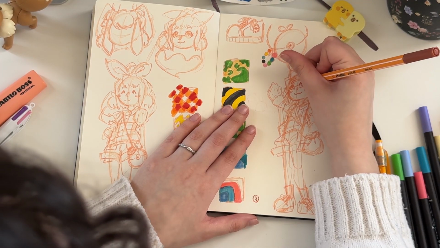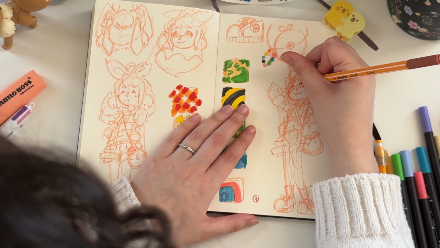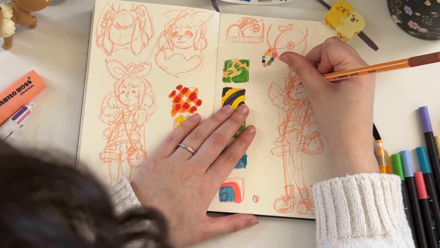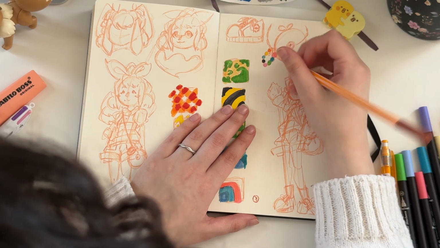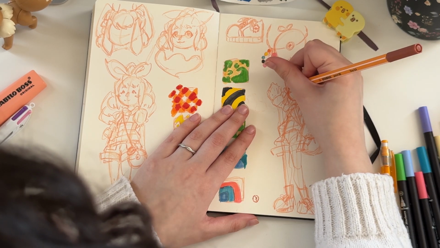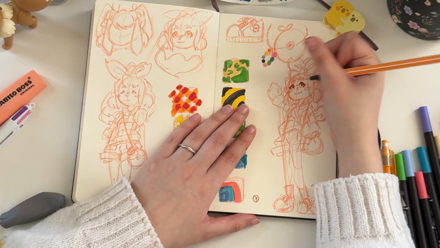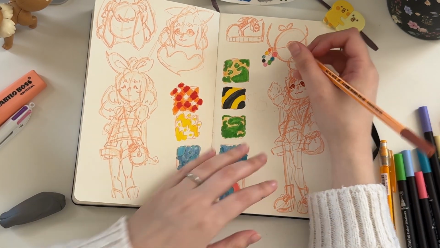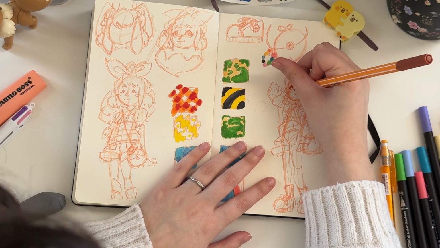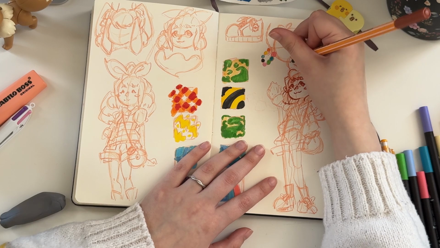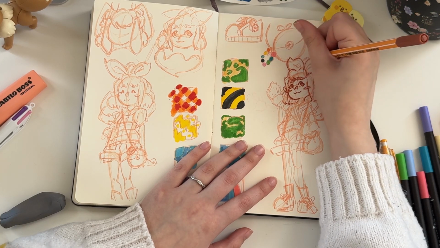So let's add a little bit of line art to this, just so that we can see more of the details a little bit better. Now we got the ears, or bows.